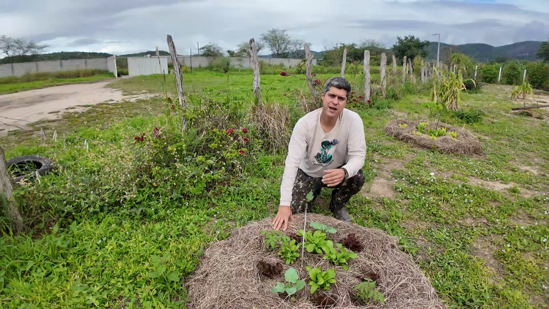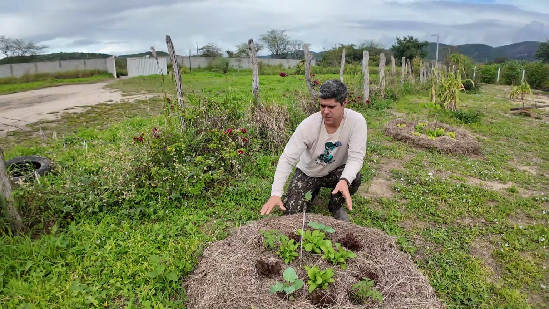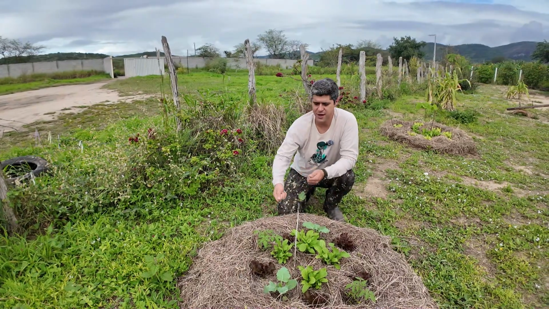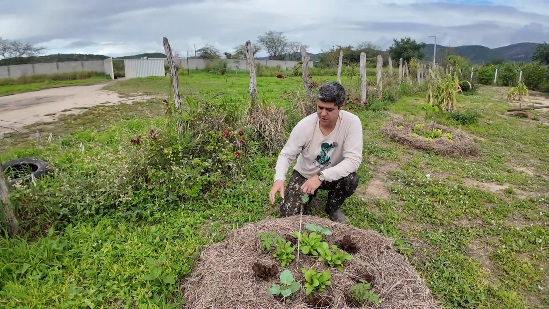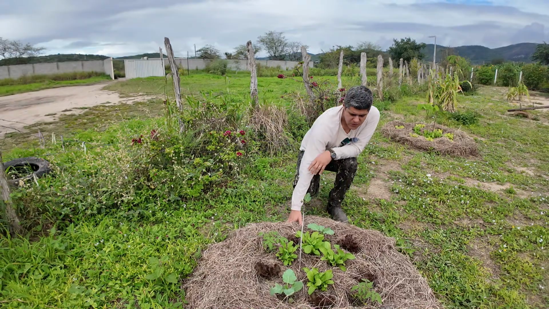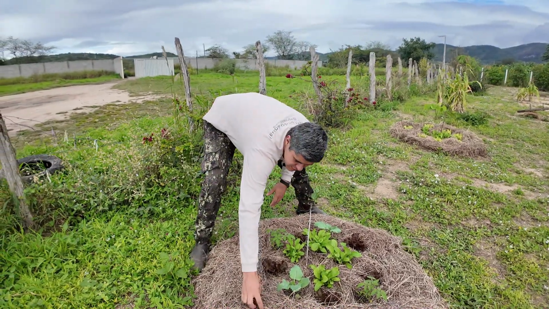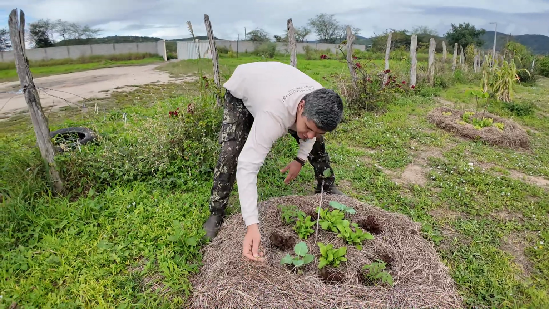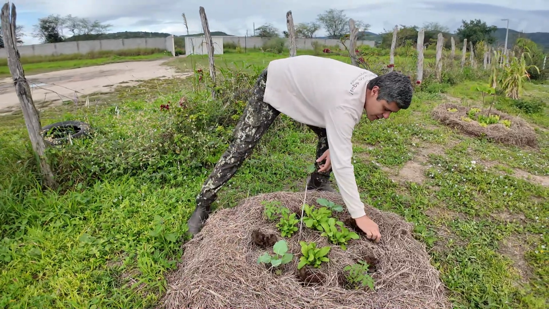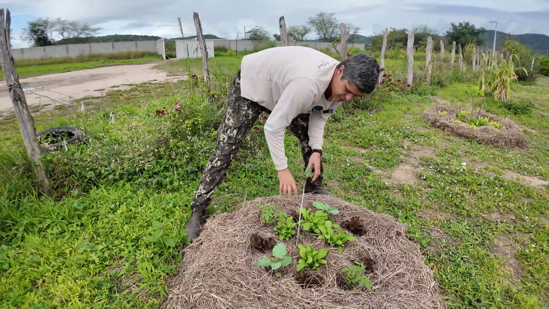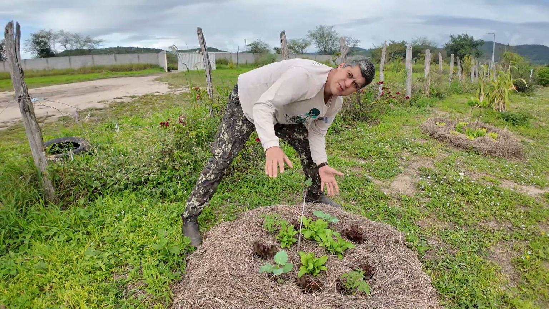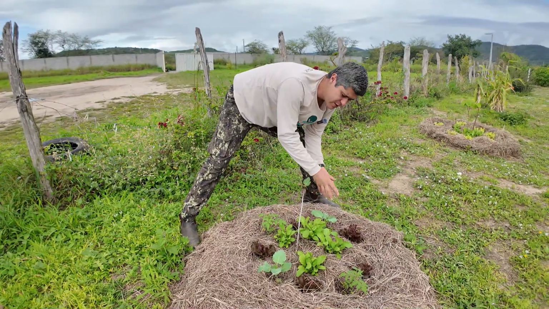This way I have less work to do because I don't need take out the herbs inside the bed. Only one, for example here, only one. Here I take out, one here, because I have covered. In this way I maintain the water in the system.